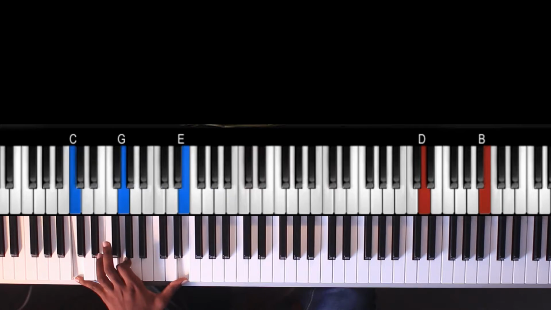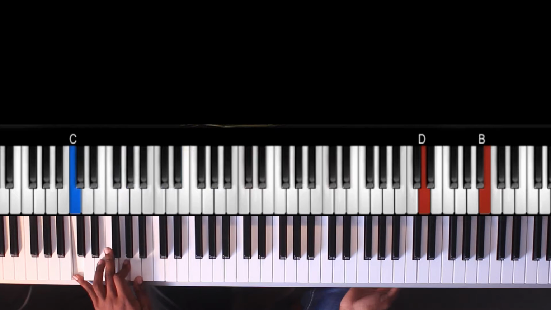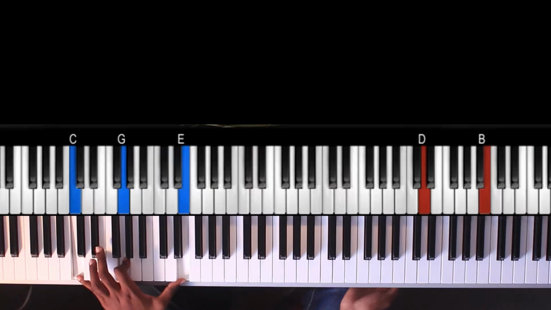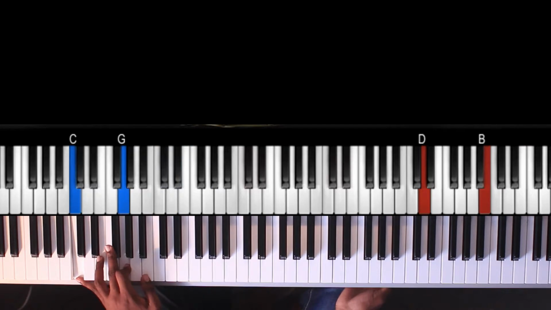It just depends on how far you can stretch and which one you like between all those. 1, 5, 7, 1, 5, 8, 1, 5, 9, 1, 5, 10. I'm going to explain later on why you can use any one of these ones.